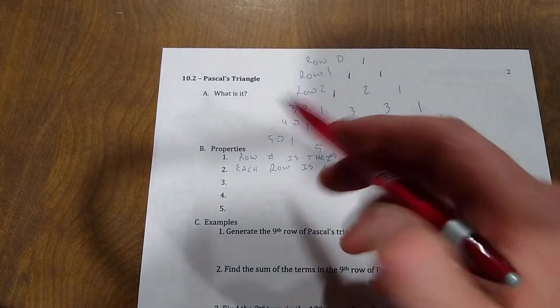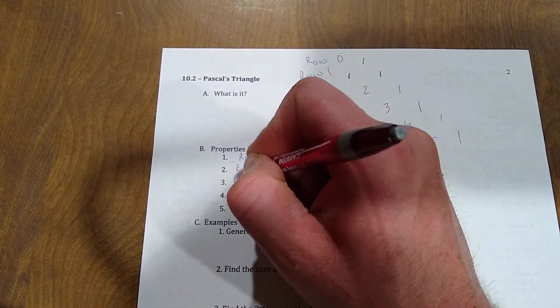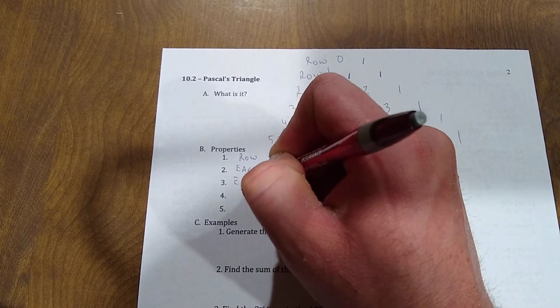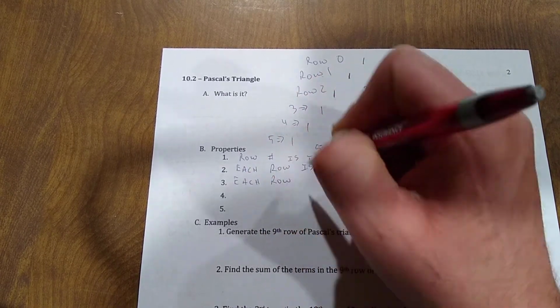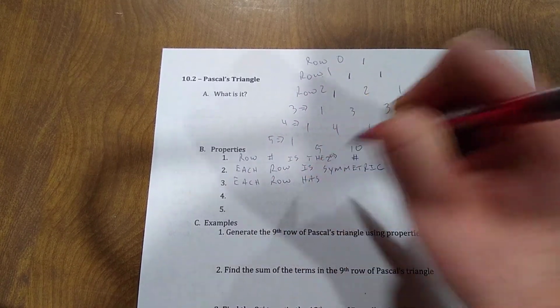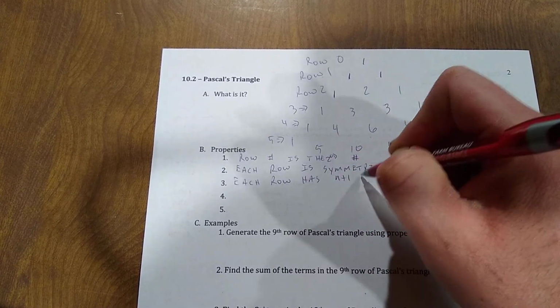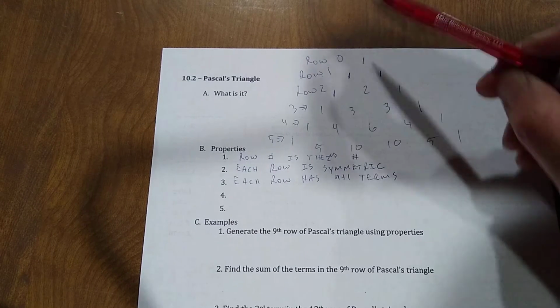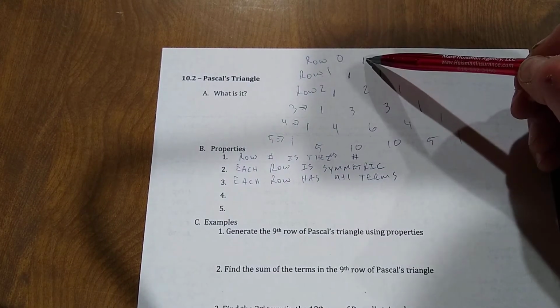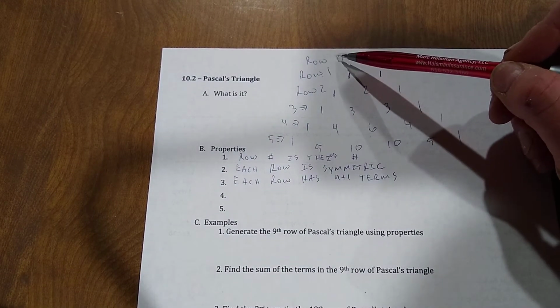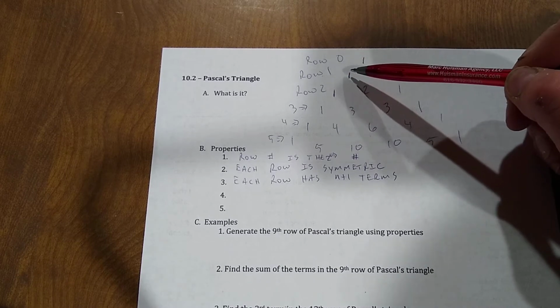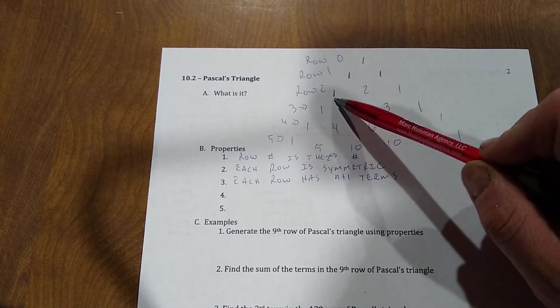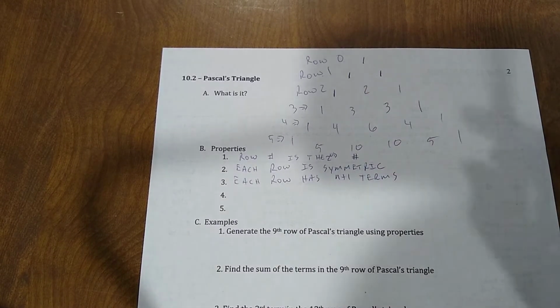Okay. If n is the row number, each row has n plus 1 terms. So row 0 has 0 plus 1 terms. Row 1 has 1 plus 1 terms. There's always going to be one more number in the row than that number.